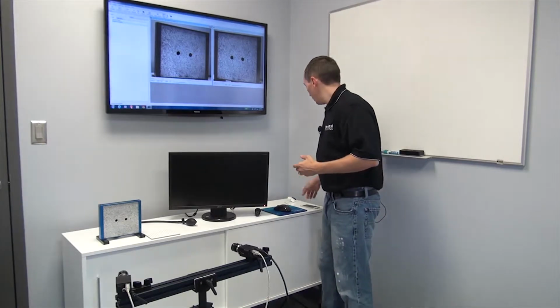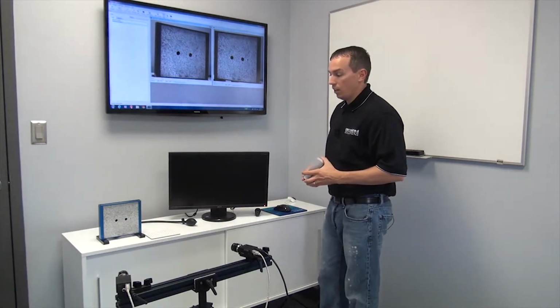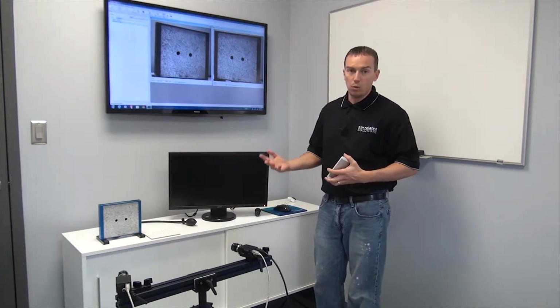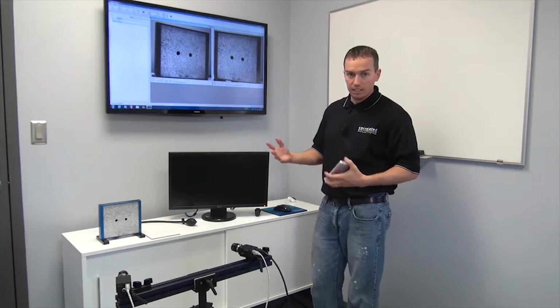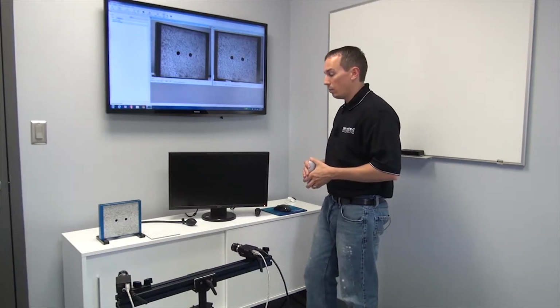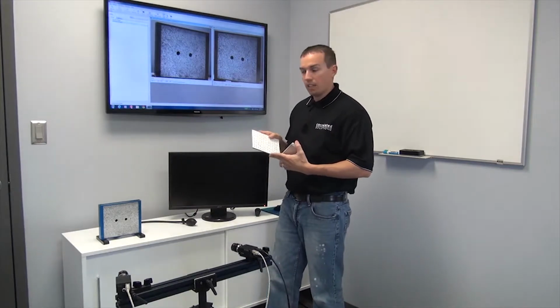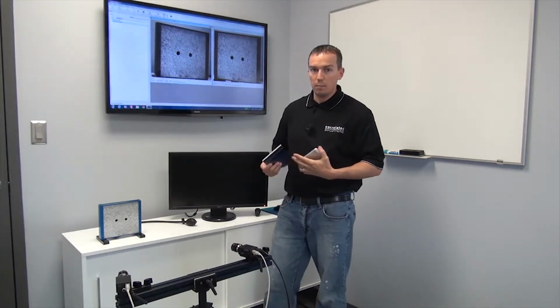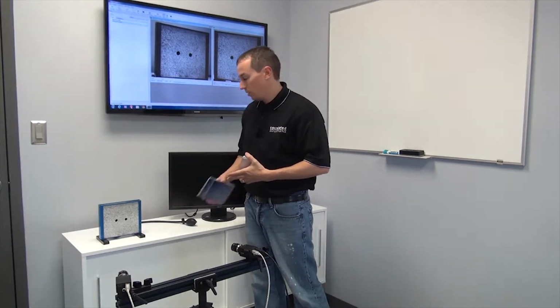I'm just going to go over some of the features of the app. Basically what we need to do with the system is acquire a lot of images. We acquire images for calibration and testing. For the calibration images, we acquire images of this target here. And for testing, we acquire images of a speckle pattern which is applied to what we want to measure.